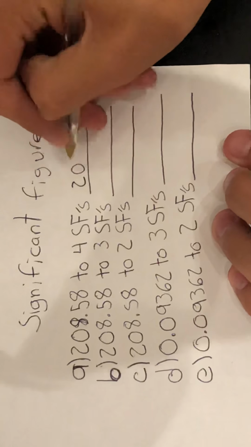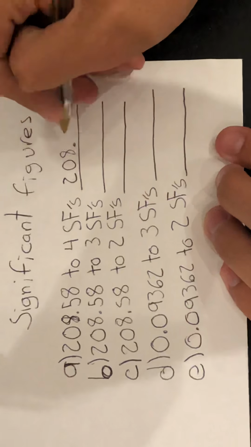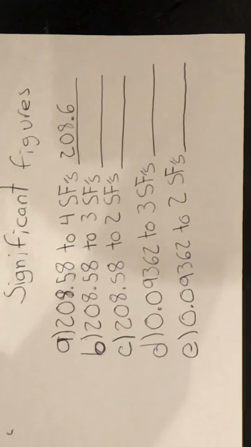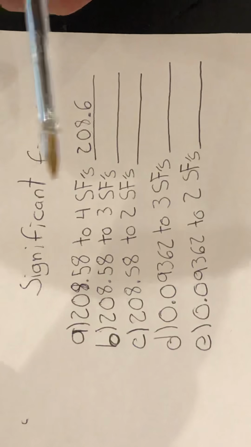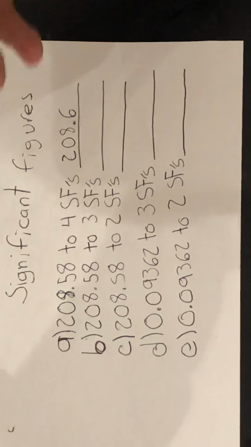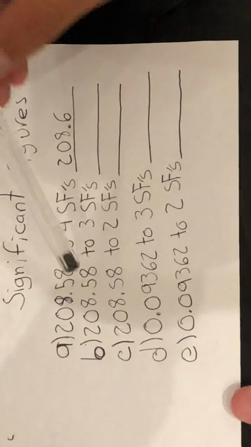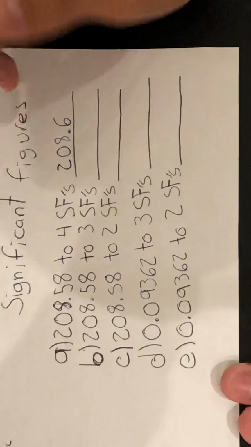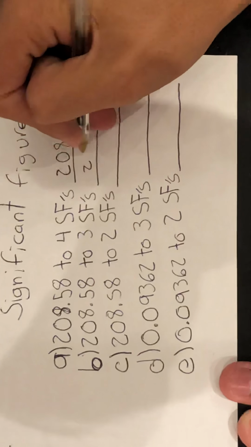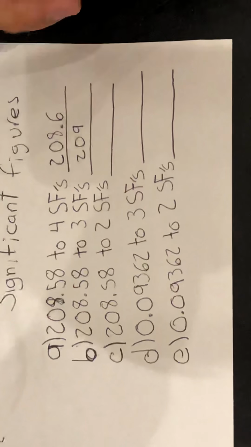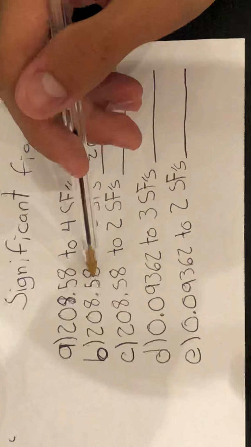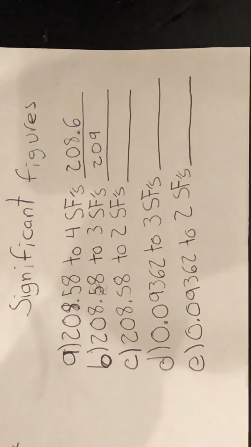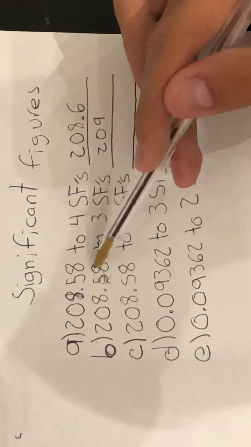So 208.6, that will be 4 significant figures: 1, 2, 3, 4. Then to make it 3 significant figures, you have to round off again, but if you keep the 6, you will have 4 significant figures again. So you have to make it 209. Why? Because to take out the 6, you have to round it. So you have to put here the 9 because this 6 went into 10.